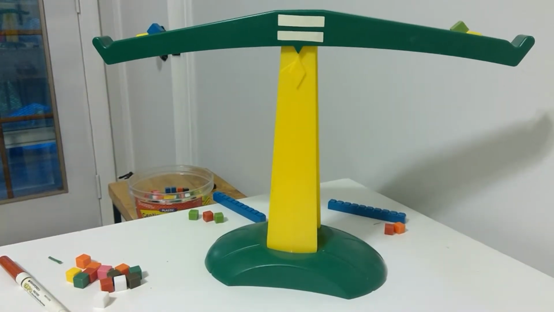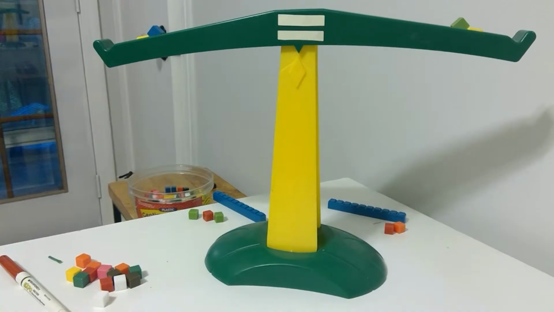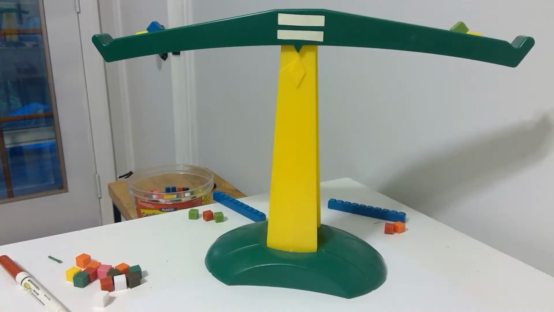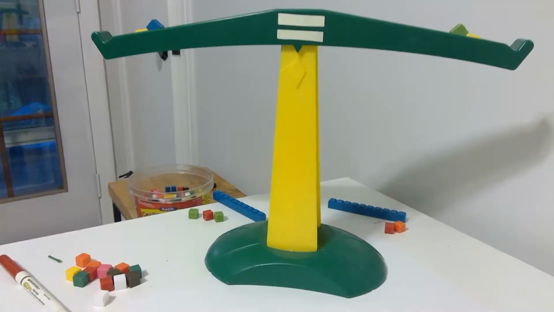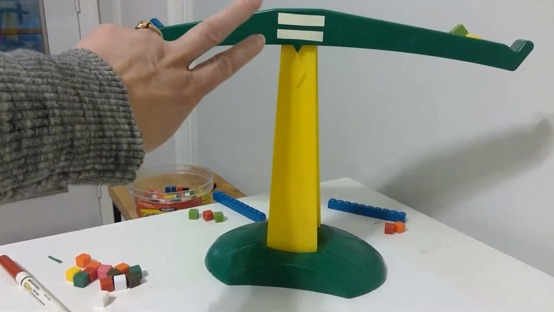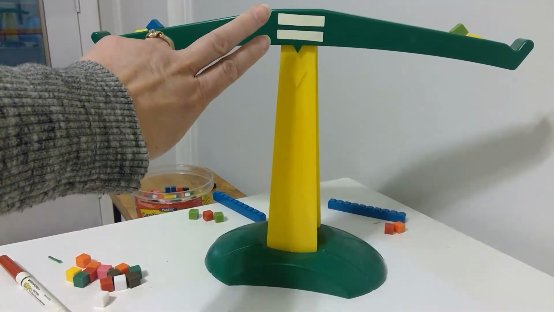I'm just going to talk to you today about balancing equations and why our students might not understand what we're doing with equations and our equal signs unless we actually build this idea. So here I have a balance beam. I have added sticky notes that have equal signs on them on the balance beam.